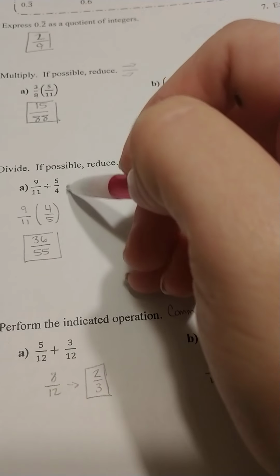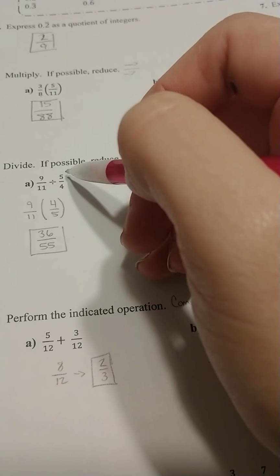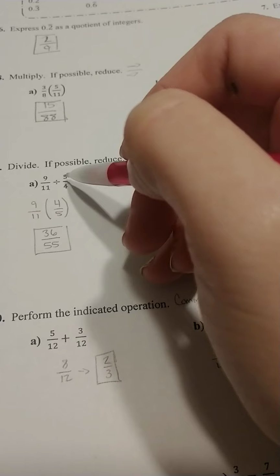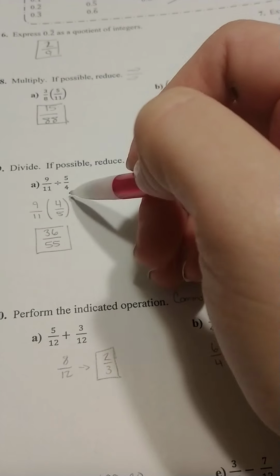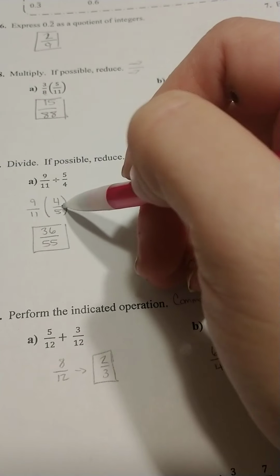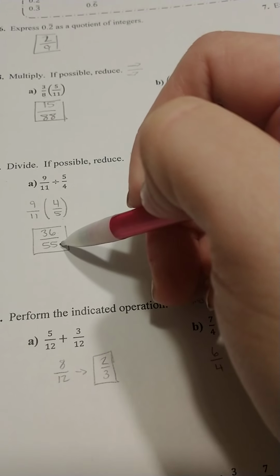A is 9/11 divided by 5/4. You keep your first fraction, switch to multiplication, and flip your second fraction. So you get 9/11 times 4/5. 9 times 4 is 36. 11 times 5 is 55. That's all you got to do.